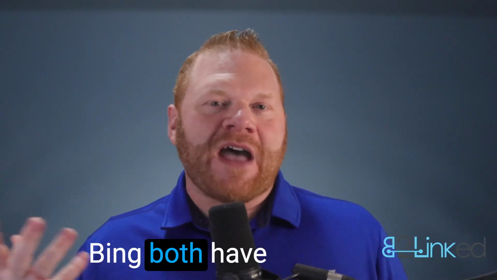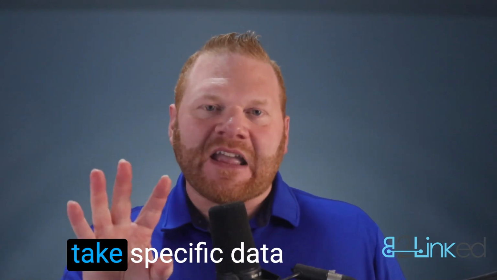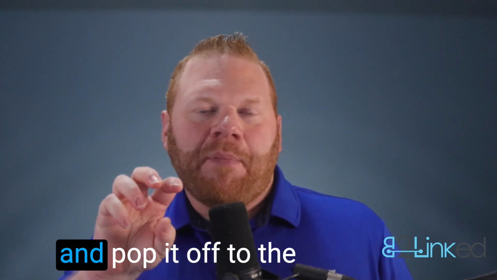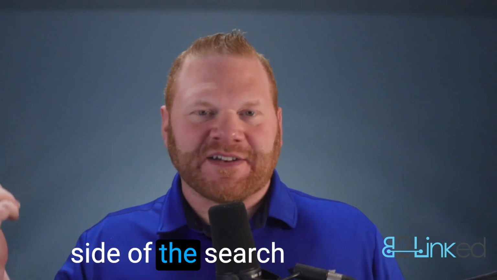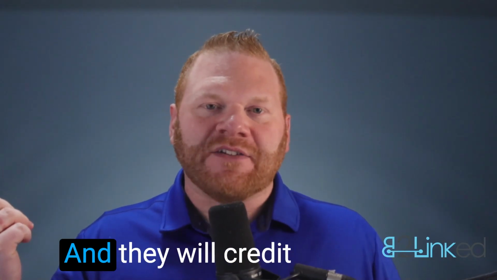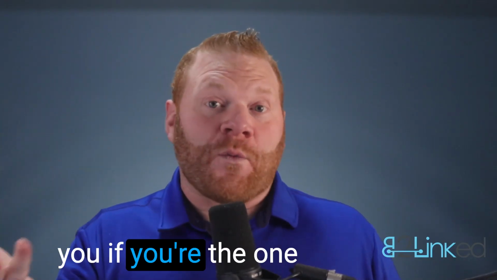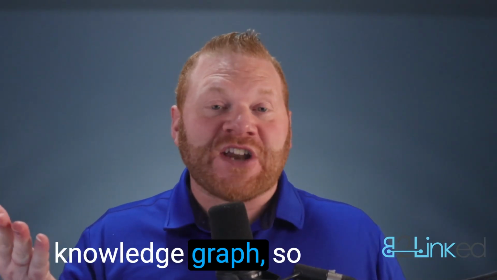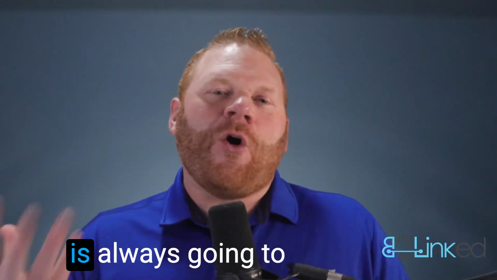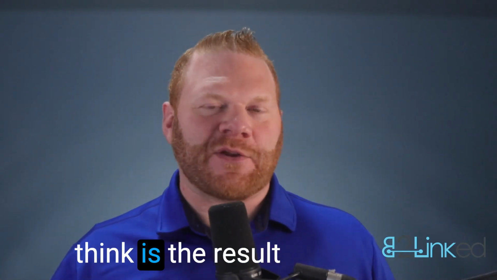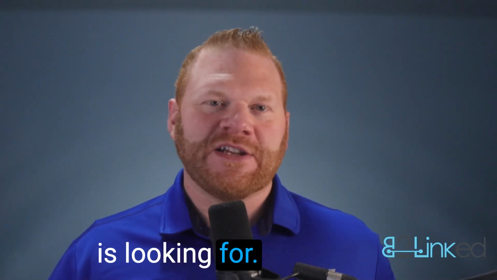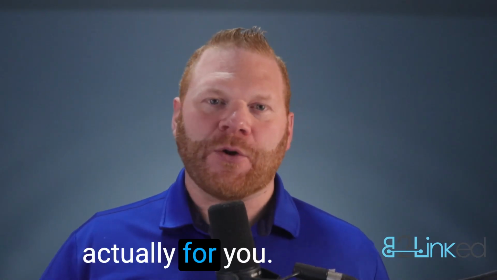And Google and Bing both have knowledge graphs. This is where they take specific data and pop it off to the side of the search engine results page, and they will credit you if you're the one featured there in that knowledge graph. So at least there's that. But the search engine's always going to serve up what they think is the result that the searcher's looking for. So it's pretty unreliable actually for you.